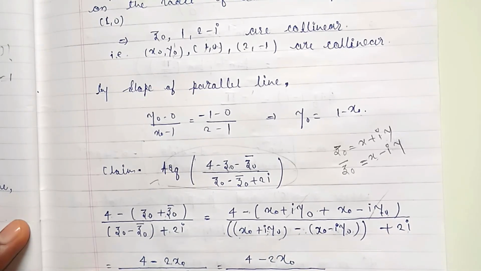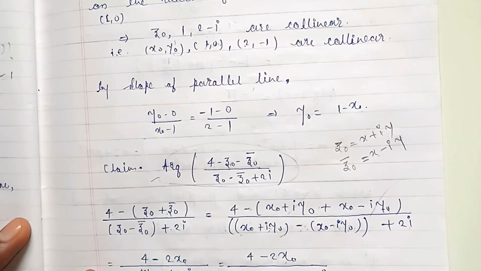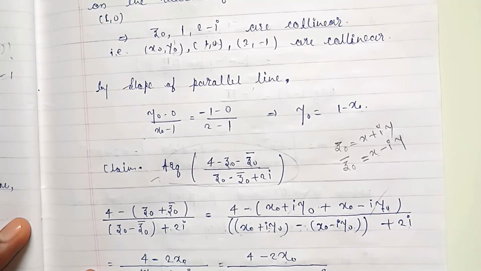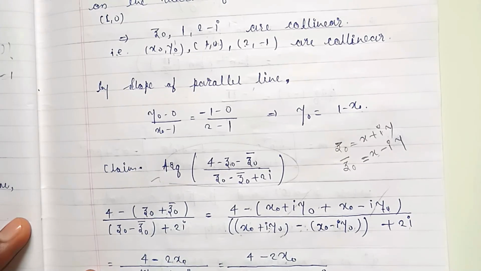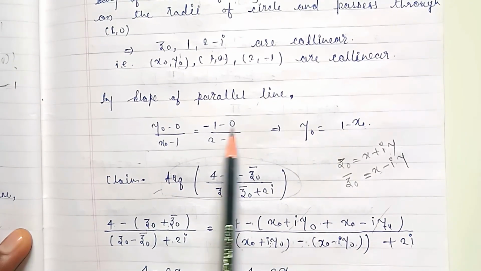So 4 minus 2 times x naught as it is here, and 2 times i times y naught plus 2i, take 2i common, so 1 minus x naught plus... so what we have here, 2 times i times y naught plus 2i. Okay, y naught having the value, I got the value for y naught: it is 1 minus x naught. Earlier I found this one.